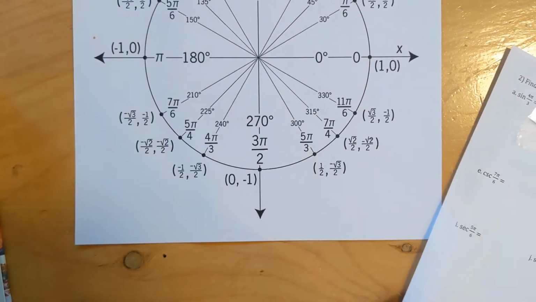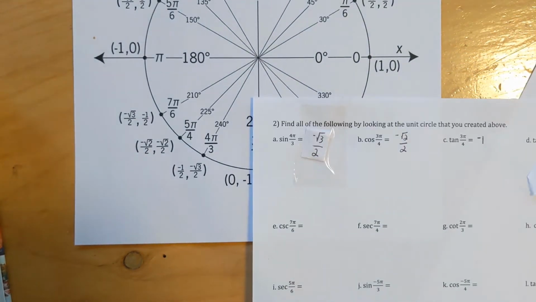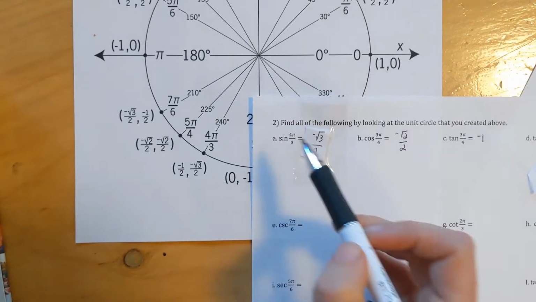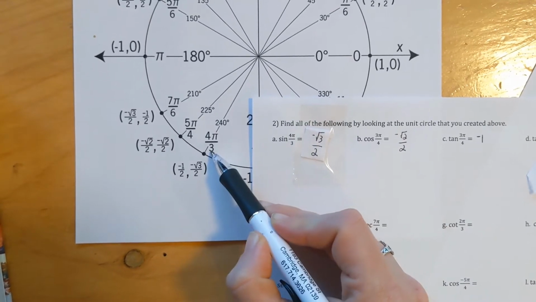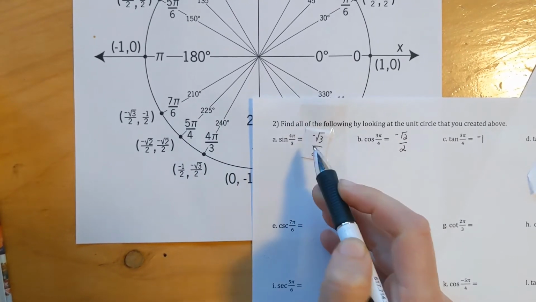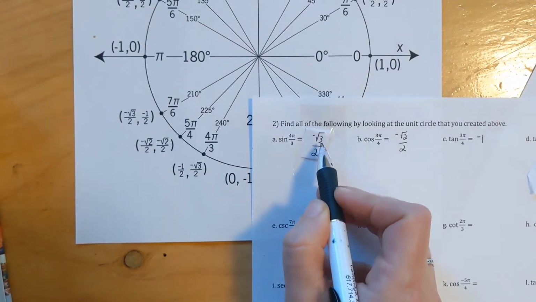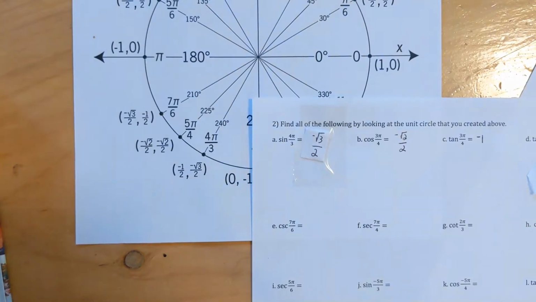I am going to start with number 2 on the homework assignment. We are trying to find sine of 4 pi over 3. My first step is to find that angle. It's right here. Since we're trying to find sine, we're looking at the y coordinate, which I've already filled in. It's negative root 3 over 2.